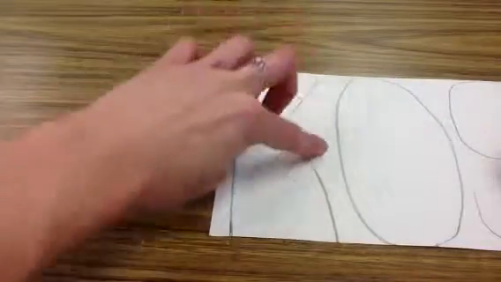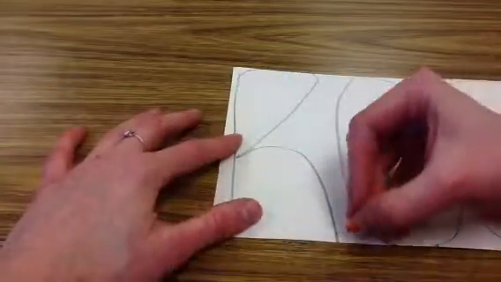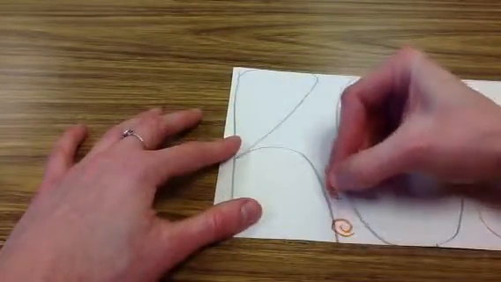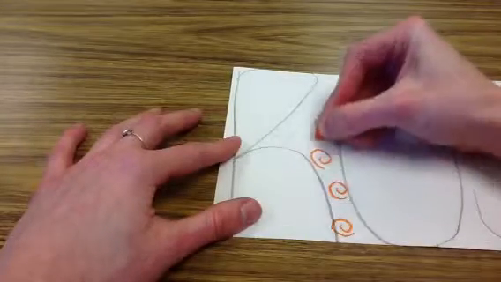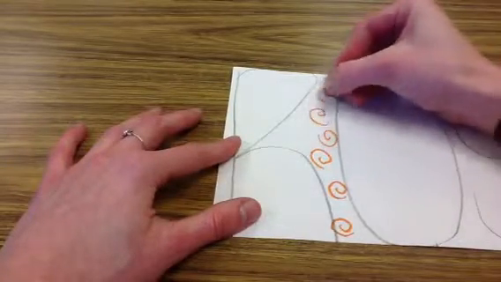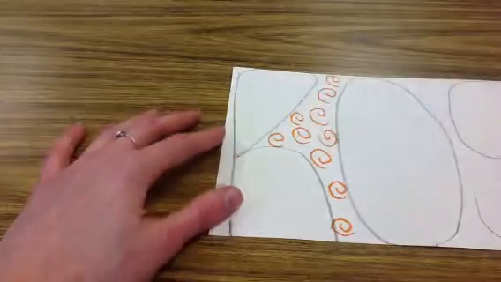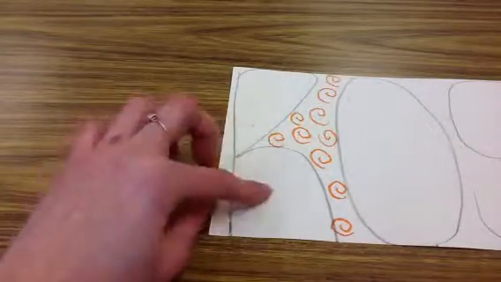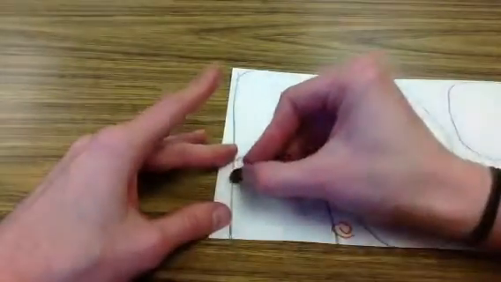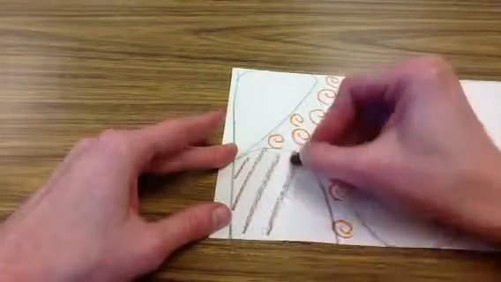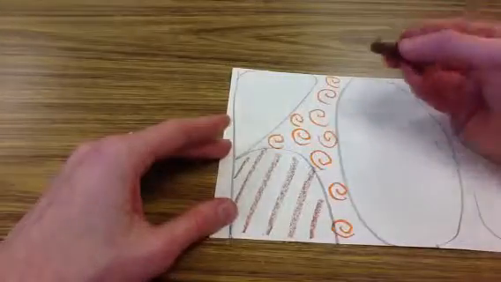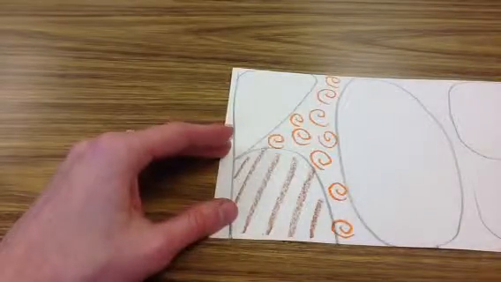So I see that there's a space right here between my R and my O, so I might do this design, little spirals, and do a lot of repeating spirals. I see I've got some space down here. Maybe I'll do diagonal lines. Maybe I'll pick another color and do diagonal.